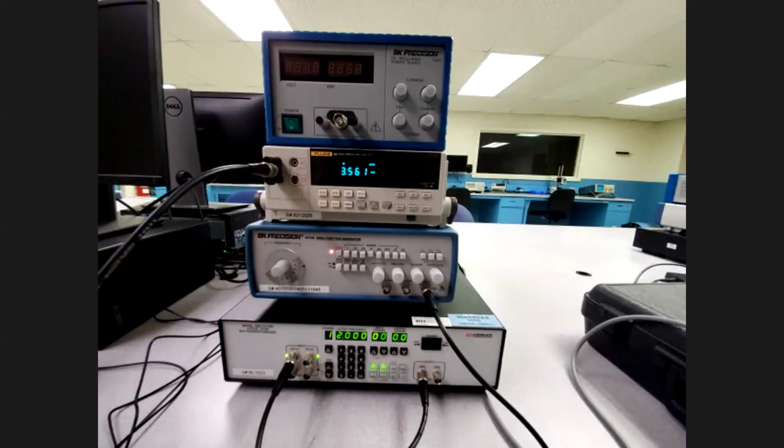Voltage peak to peak from oscilloscope, 10.4. Voltage output from multimeter, 3.56.